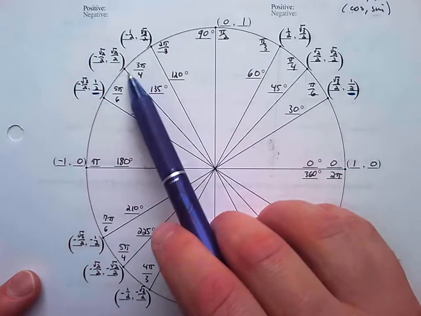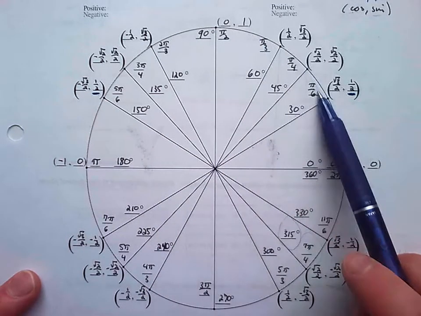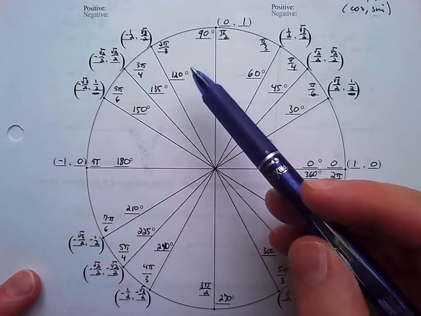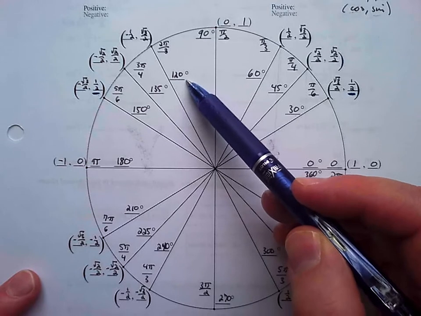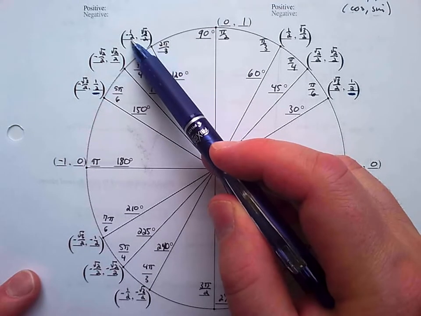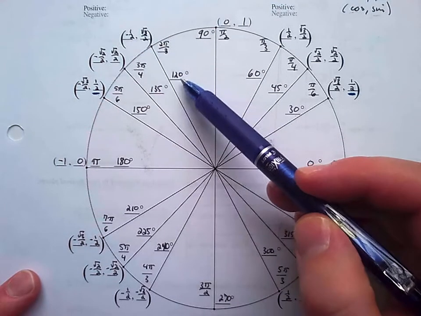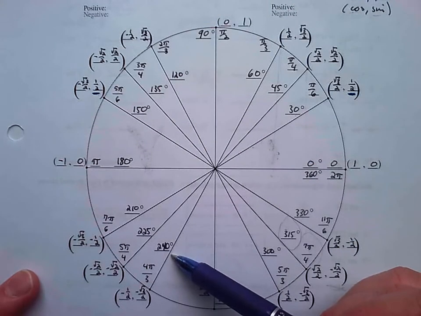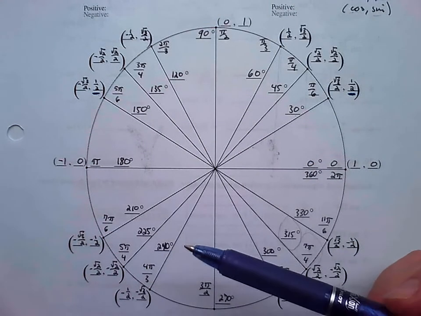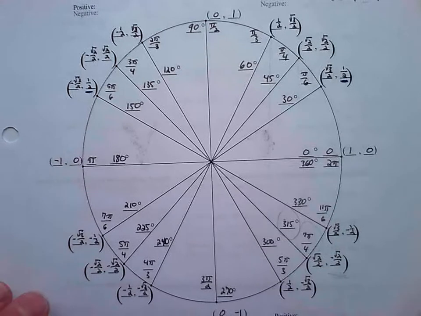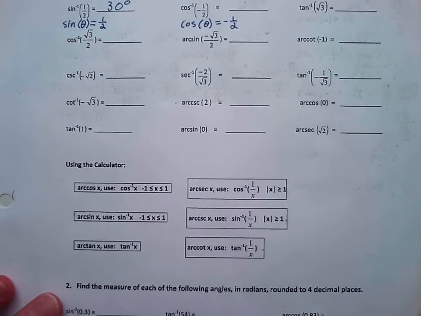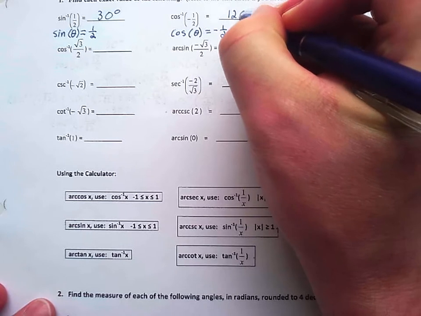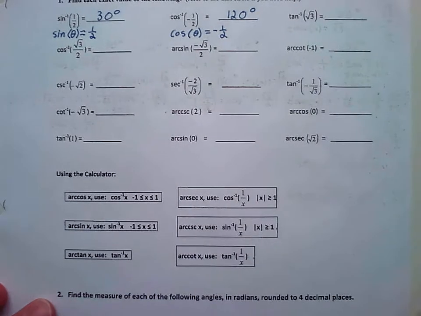So therefore, if we're only using this portion of the circle for the arc cosine, the only angle that's going to work for us then is 120 degrees if we want to have the x value be equal to negative 1/2. We can only use this 120 degree one. We can no longer consider this 240 degrees. So therefore, the answer to this problem, for the arc cosine of negative 1/2, we're going to have as 120 degrees.